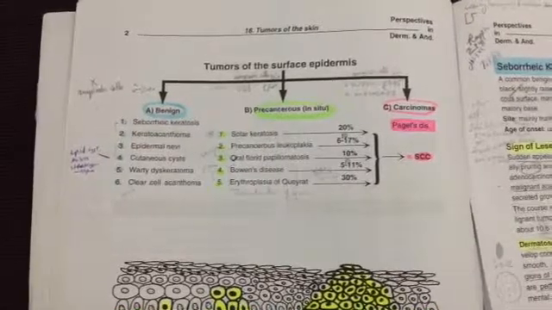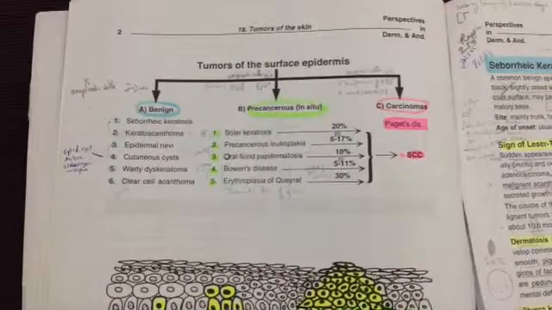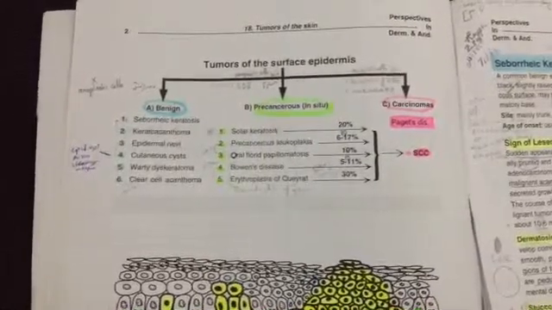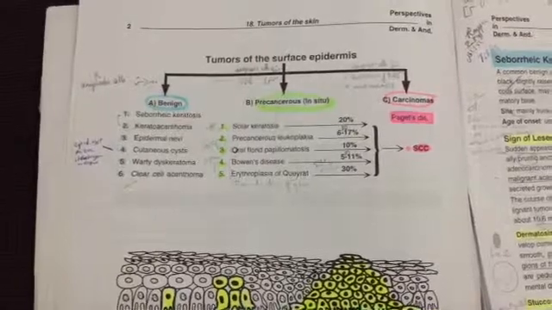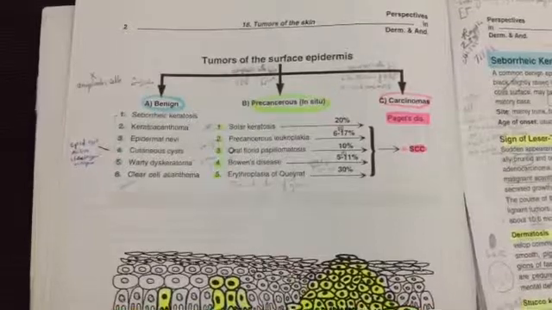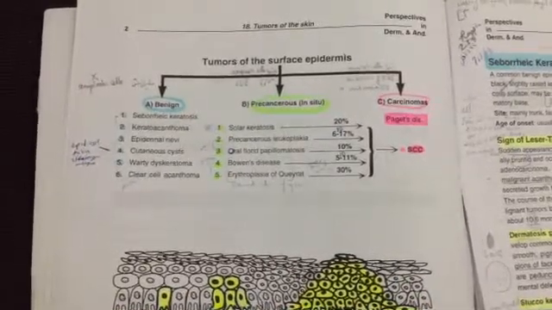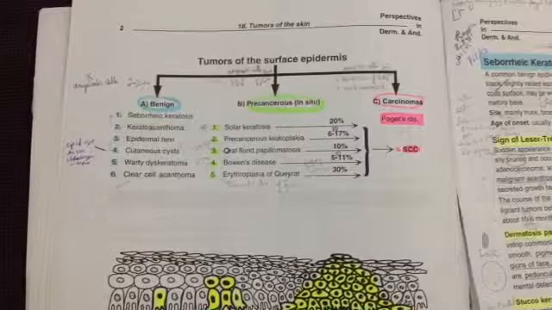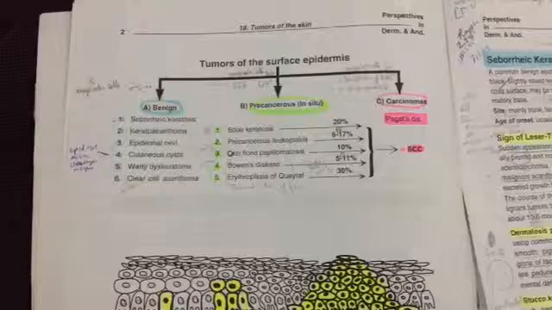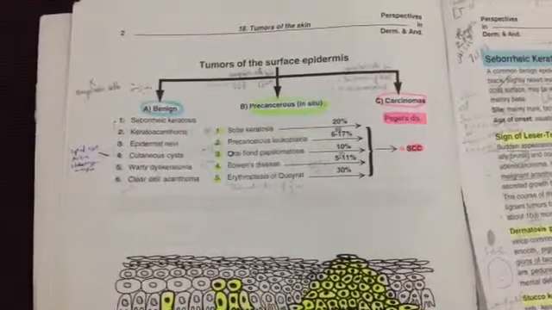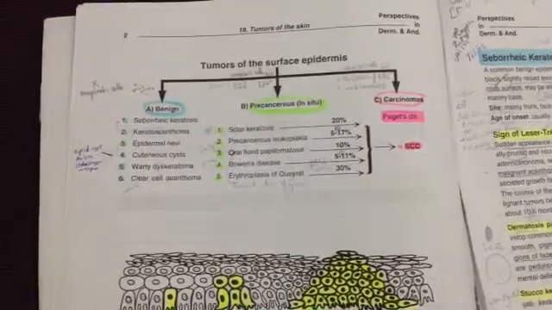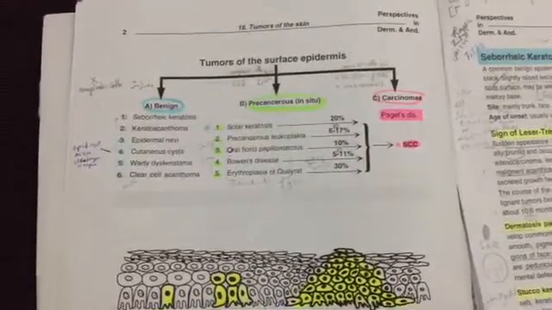So the tumors of surface epithelium are either benign, precancerous in situ, or carcinomas. The benign has no anaplastic cells. The precancerous in situ has anaplastic cells but respects the dermoepidermal junction, only in epidermis. The carcinomas have anaplastic cells but with penetration of the dermoepidermal junction and metastasis. Benign tumors: seborrheic keratosis, keratoacanthoma, epidermal nevi, cutaneous cyst, warty dyskeratoma, clear cell acanthoma.